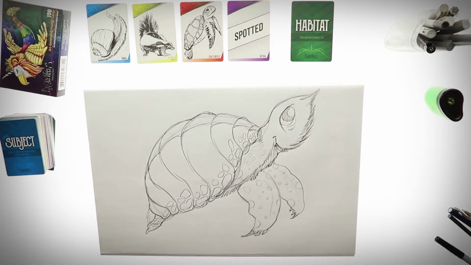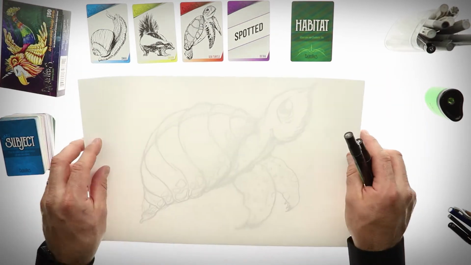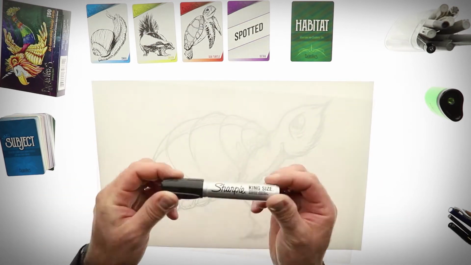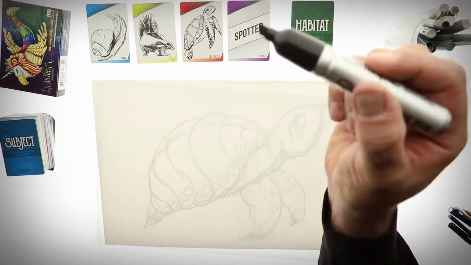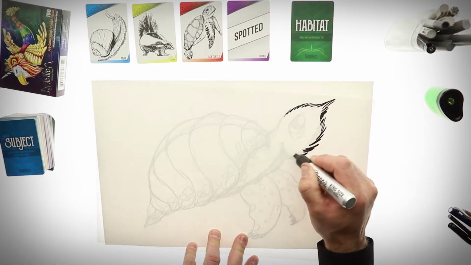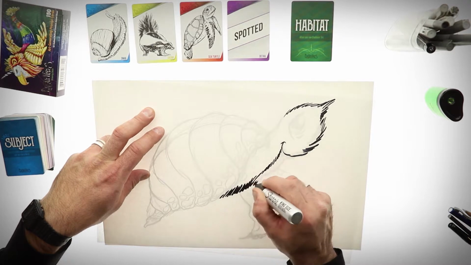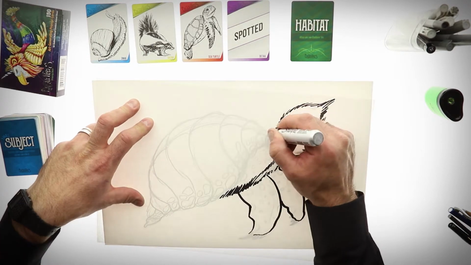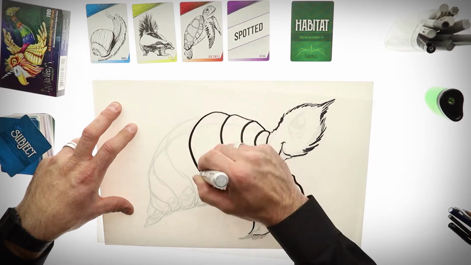Alright, we're gonna ink this guy. If you don't have a light table, you can just ink straight on there and you'll be done. You can also move him just a little bit, so a little more centered on the paper. And just to have a little fun, I'm gonna use this gigantic marker here. It's a chisel tip, Sharpie king size. It's kind of silly, but I don't know, I like to use it sometimes.